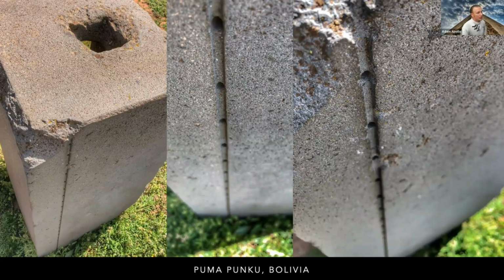Now, once we get down to Bolivia, we get to one of the most famous sites there called Pumapunku. And when we look at the structure of the way that the stones were cut at Pumapunku, everybody points to these big famous H blocks. But I found one of the most simple blocks to be the most interesting.